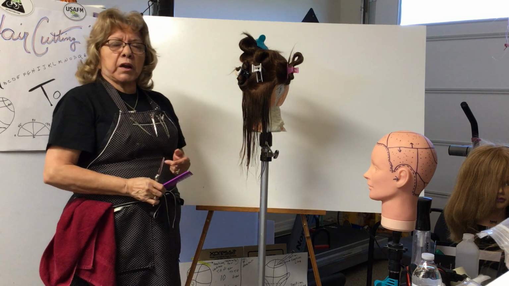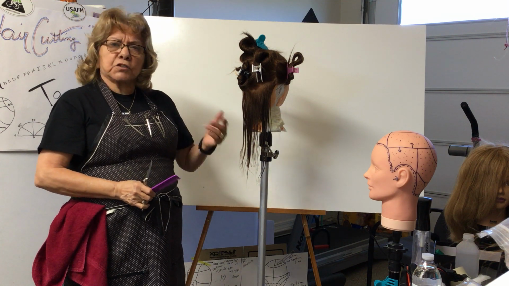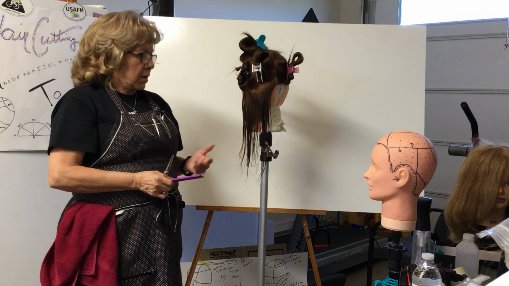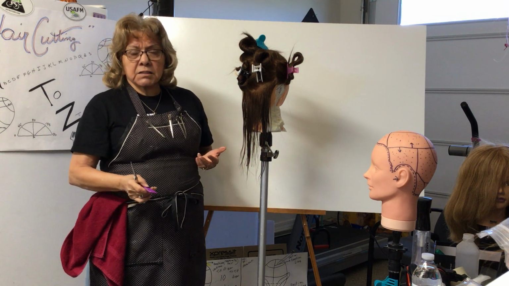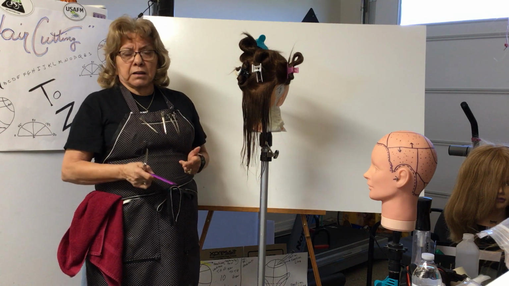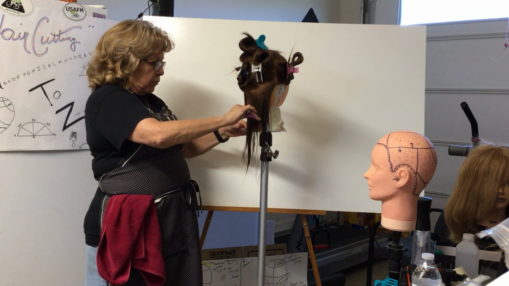Again, do you see why I recommend that you get a mannequin for yourself? You don't want to do this on a person. Practice on a mannequin. And again, like I said, you can get them at Sally's. You can go through Amazon and get them. Try and get human hair mannequins. All right? All right, so I'm going to travel around here.